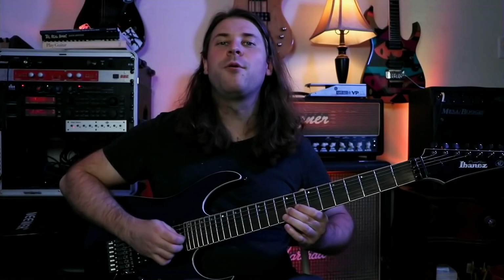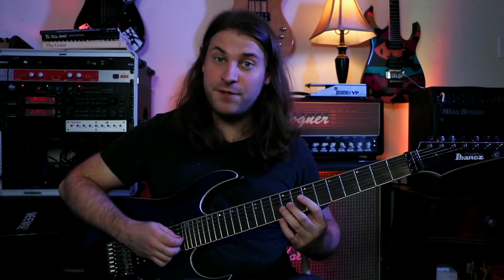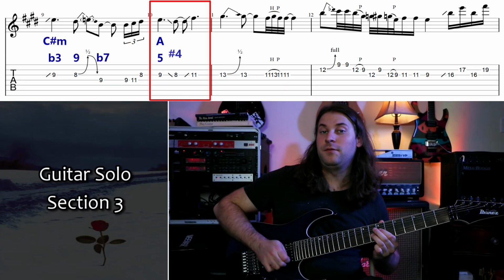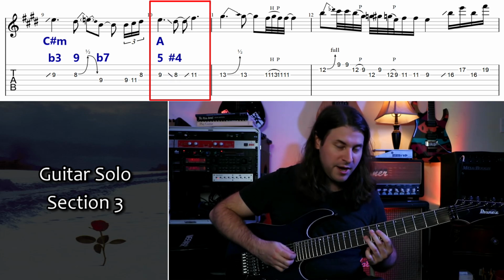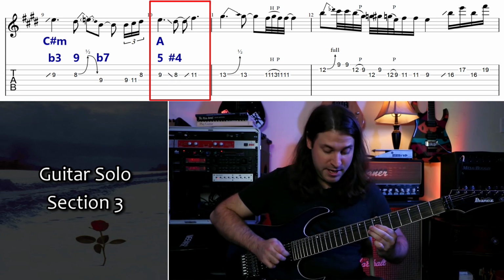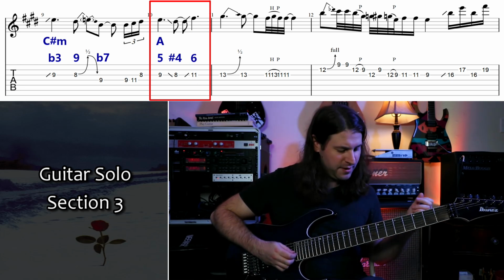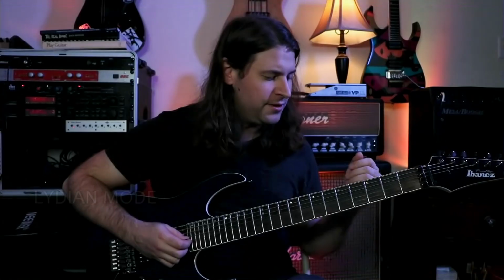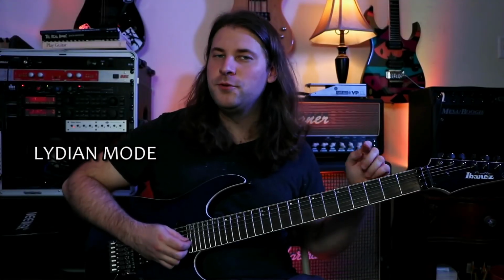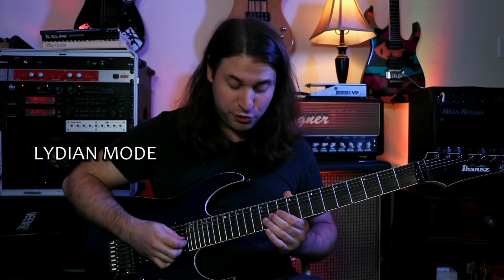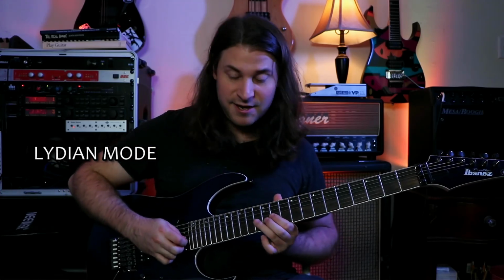Same deal, but now we're on the A chord, so that's the 5th of the A, and we're coming down to the sharp 4th, which is the Lydian mode, okay? So, Lydian to the 6th. Now as we're seeing, the 5th, the sharp 4, the 6th. These are very common notes that are used on top of the Lydian mode, so take notes on that. Come up to that F sharp, and then we hit this bend like this.